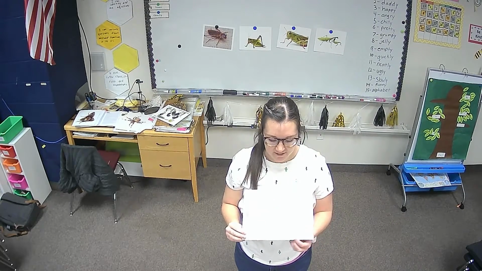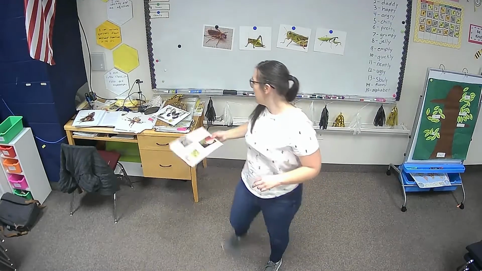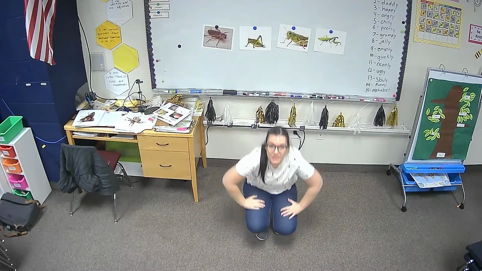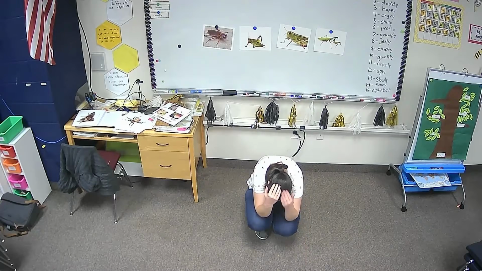Our first stage is the egg. These insects all lay eggs, several eggs all at once. I want you to take a minute to think what an egg would look like. I think an egg would be a small ball, all rolled up, as small and tiny as can be.